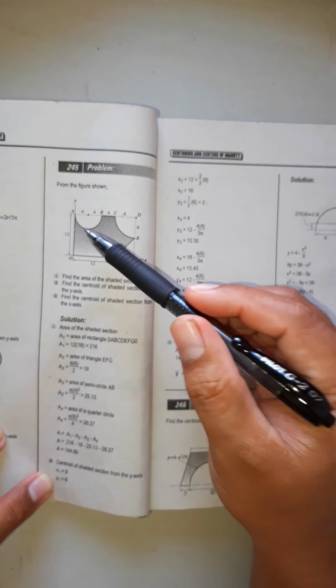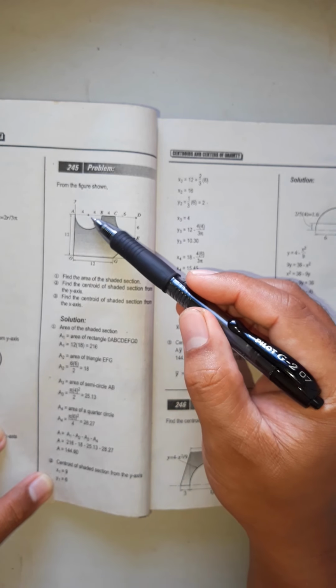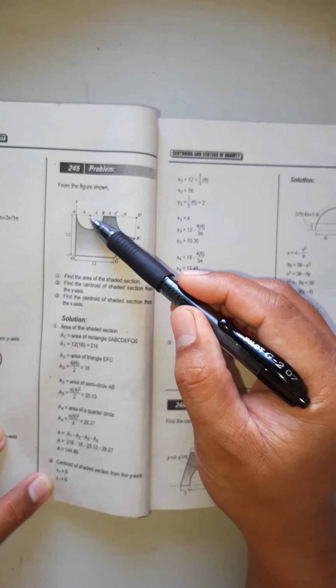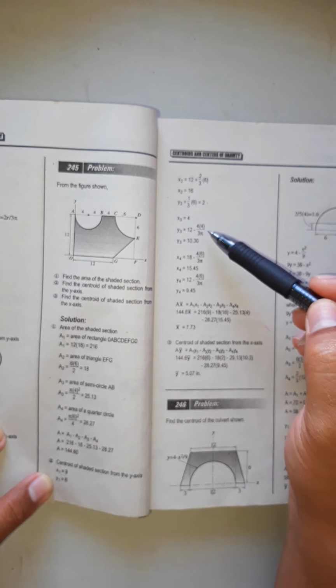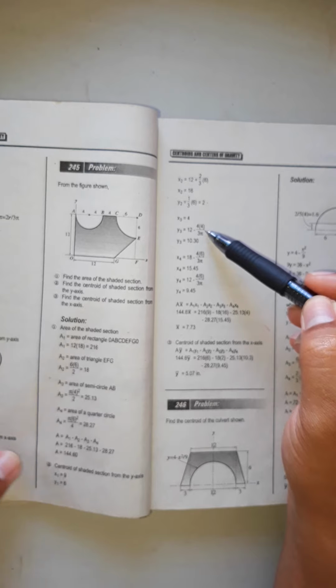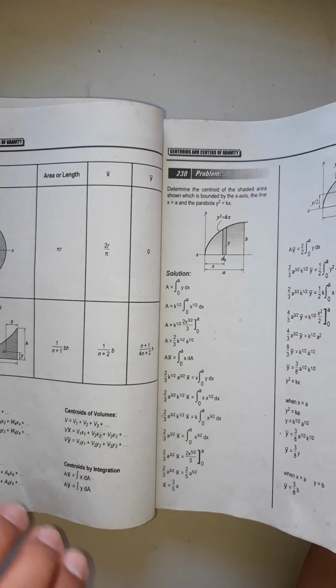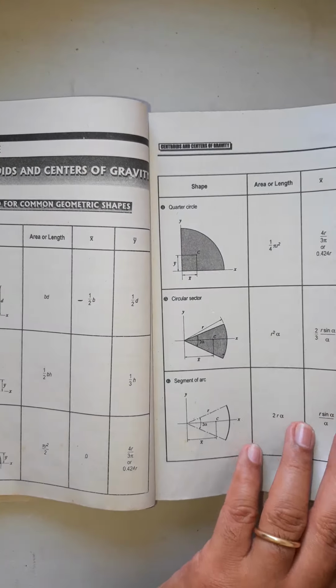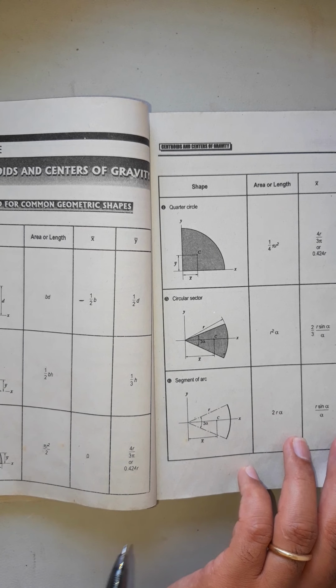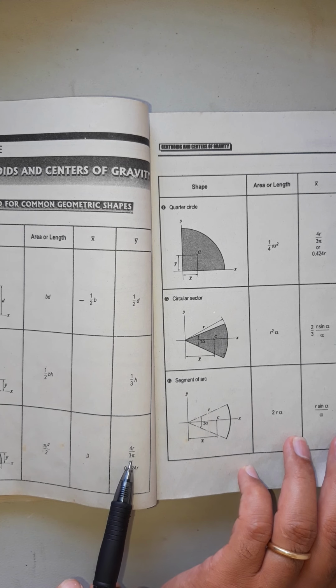So we take the total length, 12, minus the height here. What is the height here? 4r over 3 pi. Okay? Is this the formula? So 4r over 3 pi, barred y. Okay?